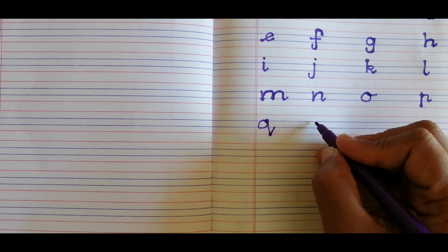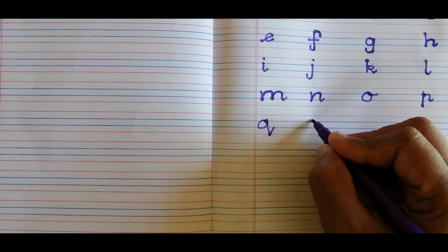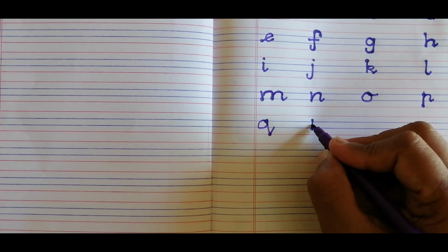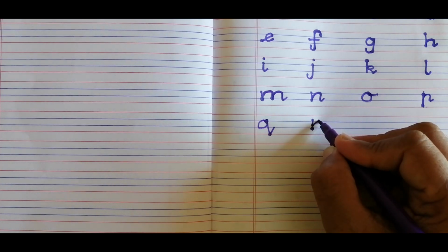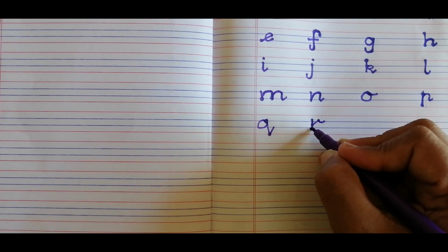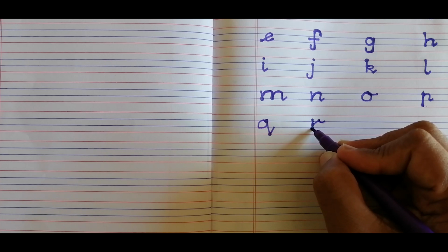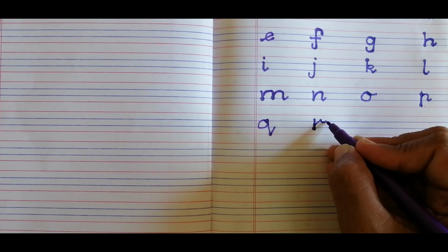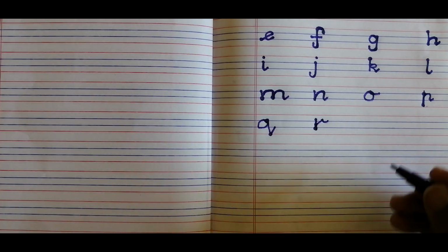Keep a pencil on the first blue line. Draw a standing line in between the blue to blue line. Then go backwards midway, that is halfway. And then draw a slanting line up touching the first blue line. And then take a small curl on the blue line. I repeat again. Blue to blue line, standing line, then go backwards midway. Take a slanting line touching the first blue line and then take a small curl, small r.